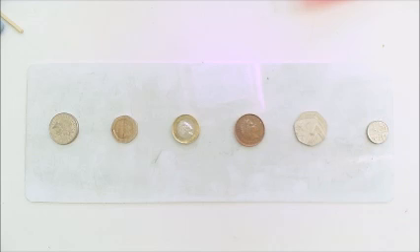So in this clip I'm going to model the bubble sort algorithm with these 6 coins. I'm going to put them in ascending order of value. So that's from the least value, the 2 pence, going up to the most value, which is the £1.